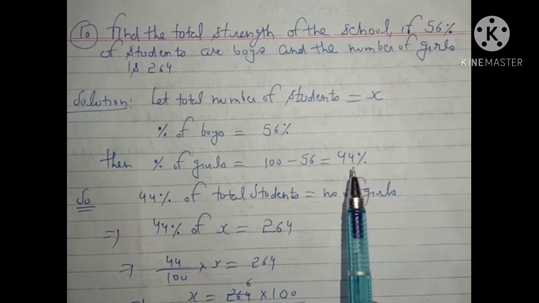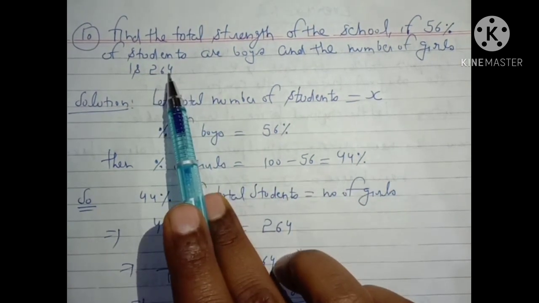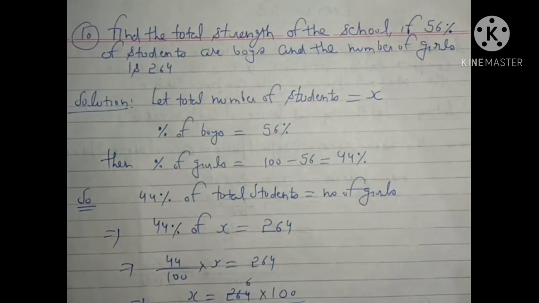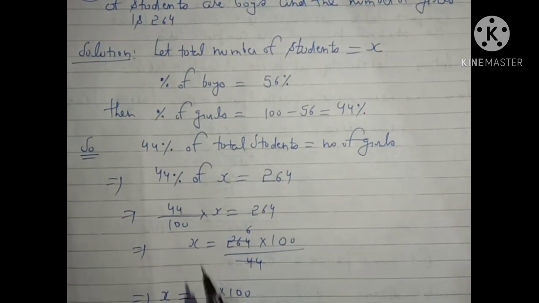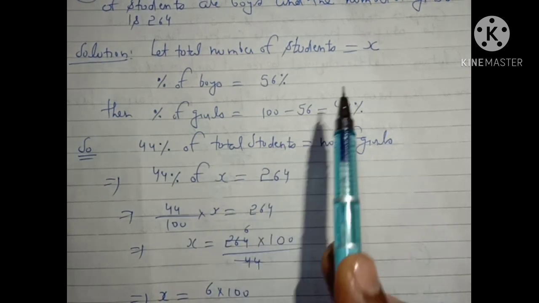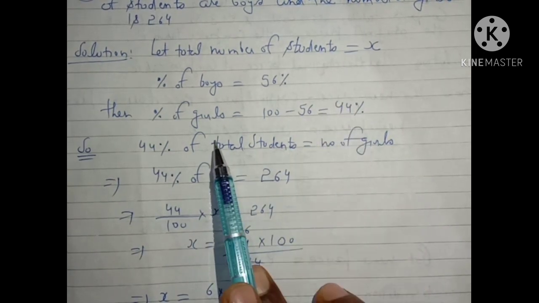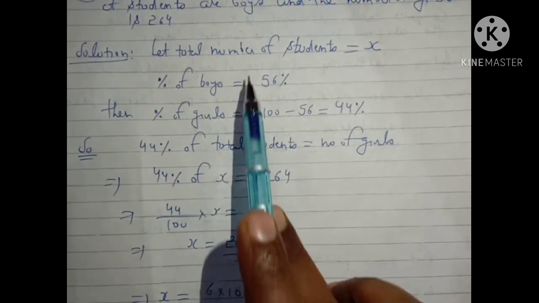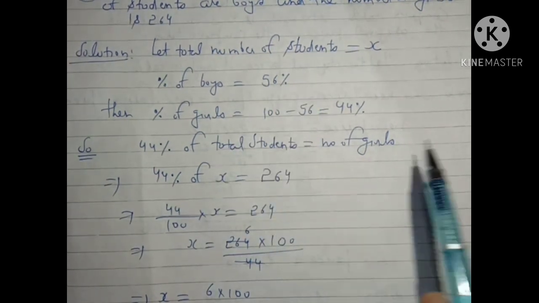And now with the help of this percentage and this value we can find the solution. We can make the equation: 44% of the total students is equal to the number of girls. Because 44% are girls, 44% of the total students is equal to the number of girls.